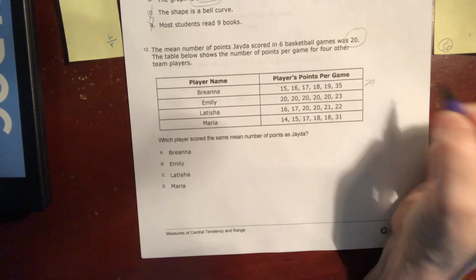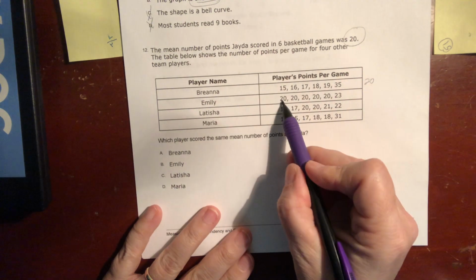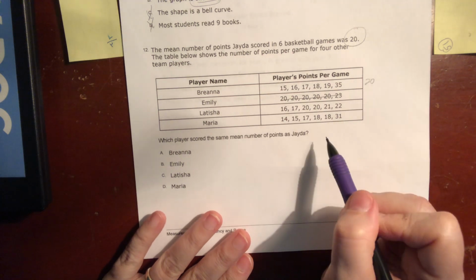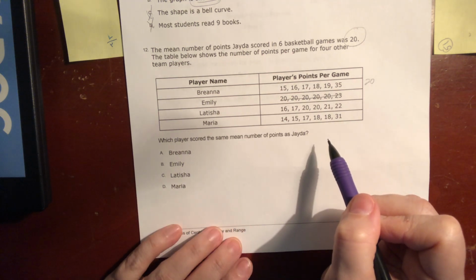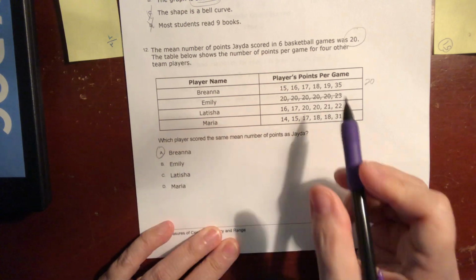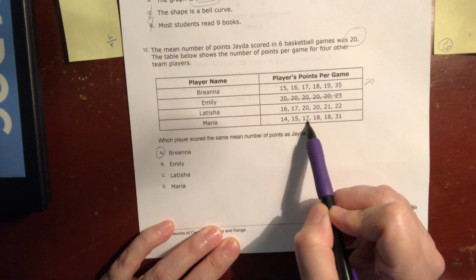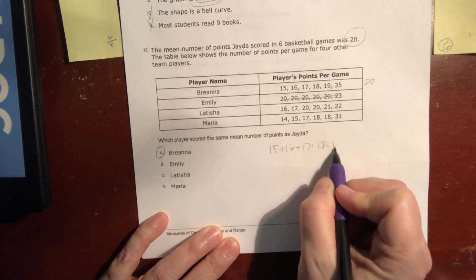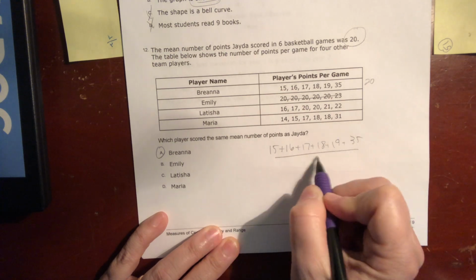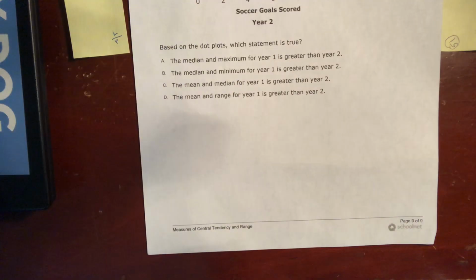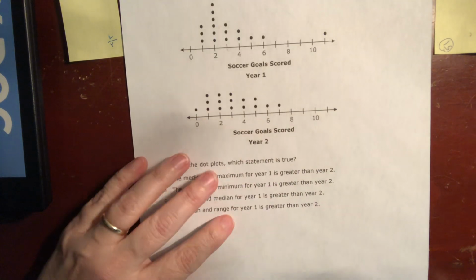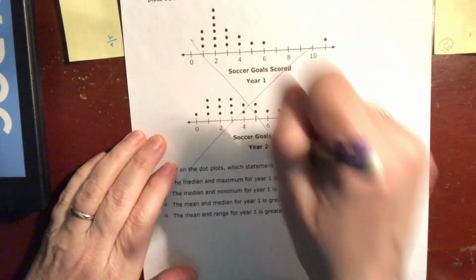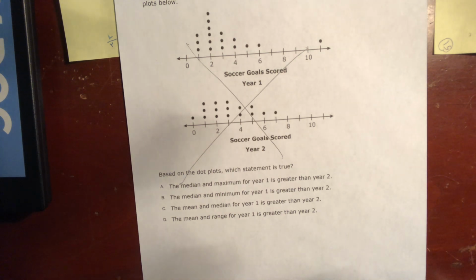Whoop, this one's 20. This one's not going to be 20 because that 23 messes it up. So let's see, is it A? It is A. Ideally, you would want to do these as well. But how I did it was 15 plus 16 plus 17 plus 18 plus 19 plus 35 divided by 6 on the calculator. All right, last one. The number of, oops, did this one already. So what was this one? This one was D, just so you can put it in. All right, there you go.